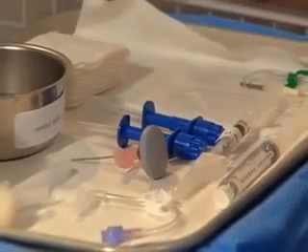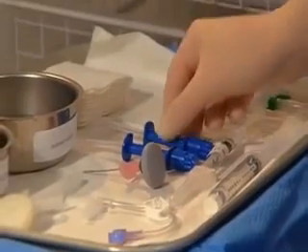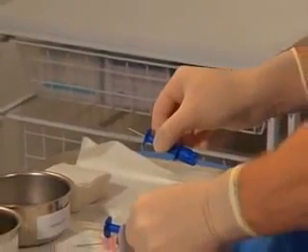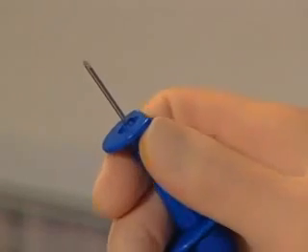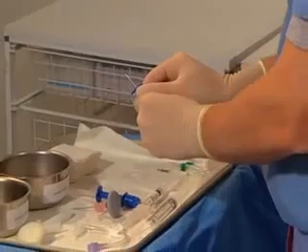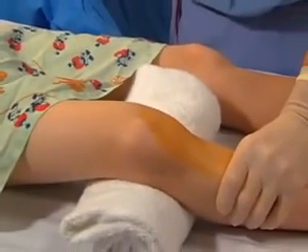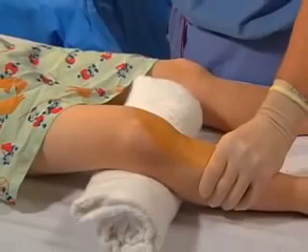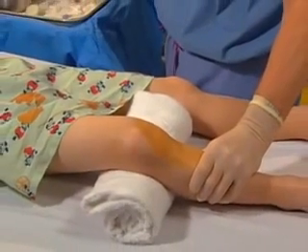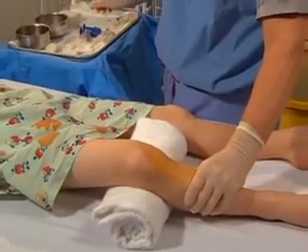When using manual insertion, remove the safety cap from the needle. Ensure that the stylet is appropriately placed within the needle and that the bevels are aligned. Using your non-dominant hand, stabilize the limb distal to the insertion site. This allows for counterpressure against the advancing needle and prevents unexpected patient movement.